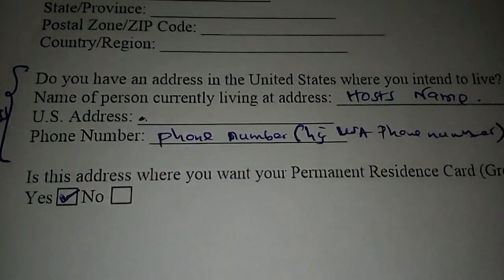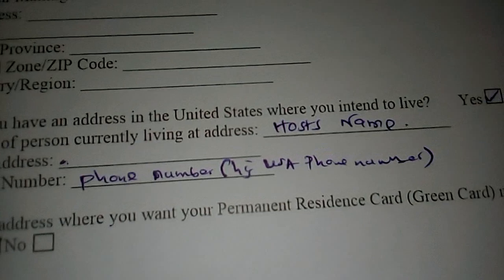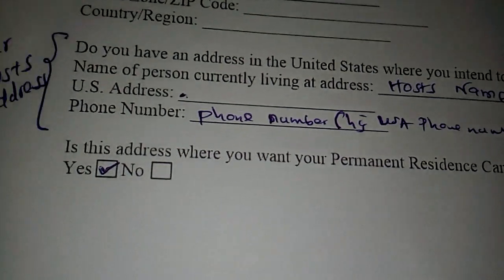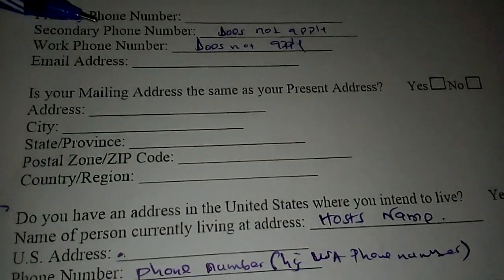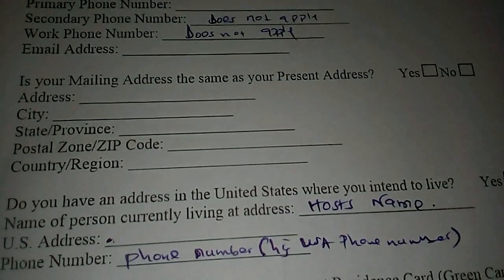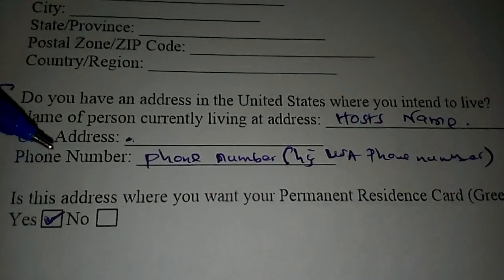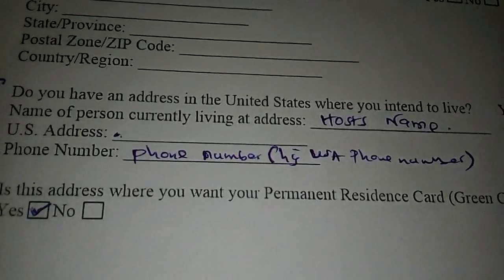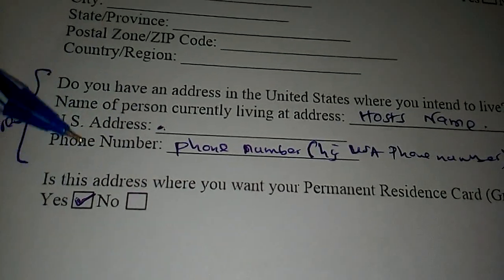And then the next set of questions, very important. Do you have an address in the United States where you intend to live? If yes, is when you'll have to fill these questions. I don't know if you're getting me. Don't confuse the ones on top with this one. That one was, is your mailing address the same as your present address? Remember, already you have given your present address. So if your present address is the same as your mailing address, you don't have to fill there. But here, do you have an address in the United States where you intend to live? If yes, is when you'll have to answer this set of questions.